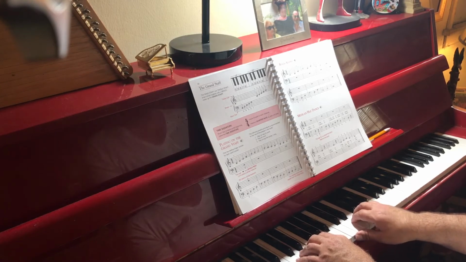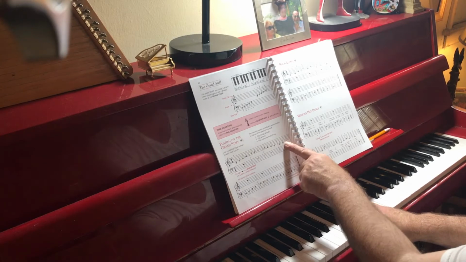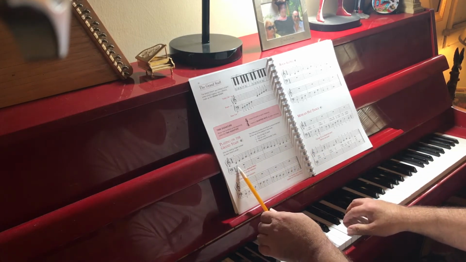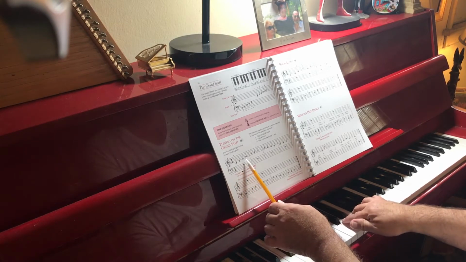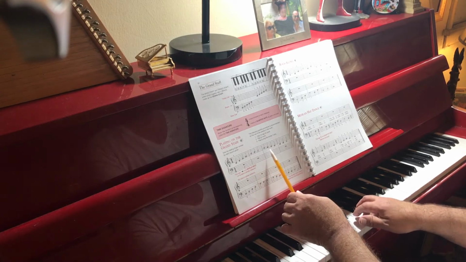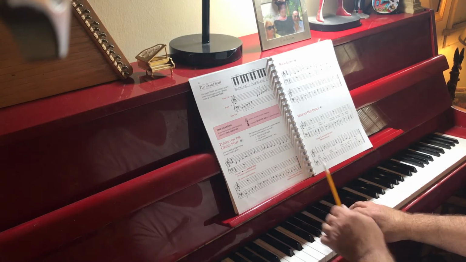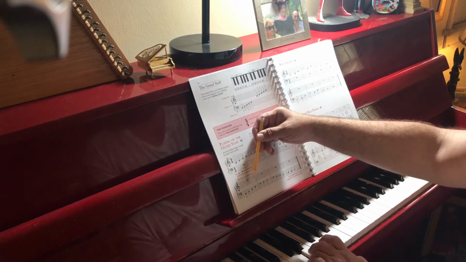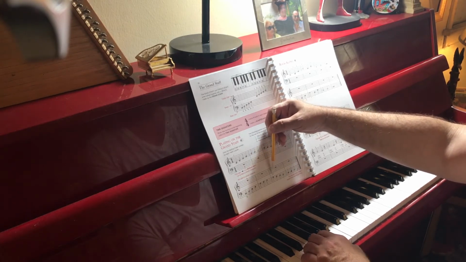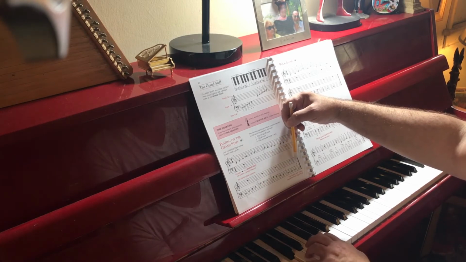All right, so what we're going to do is warm up by playing this example on the bottom, first with our right hand, then with our left hand. We'll use the pencil to follow along with it. C, D, E, F, G, G, G, G, F, E, D, C, C, C, C, D, E, F, G, G, G, G, F, E, D, C, C, C.